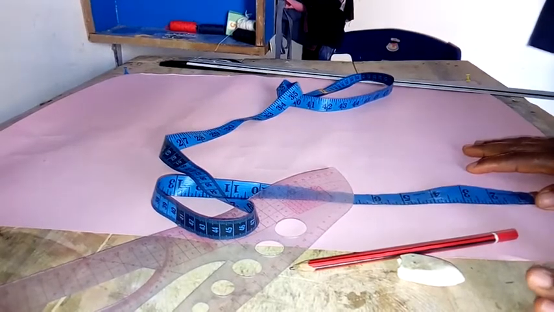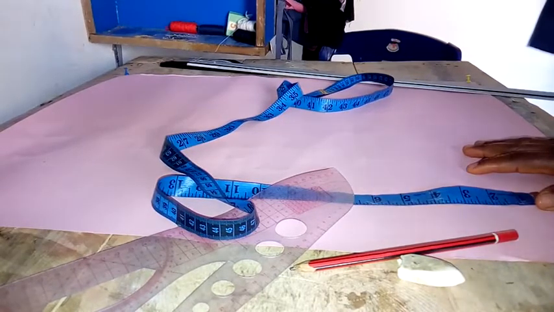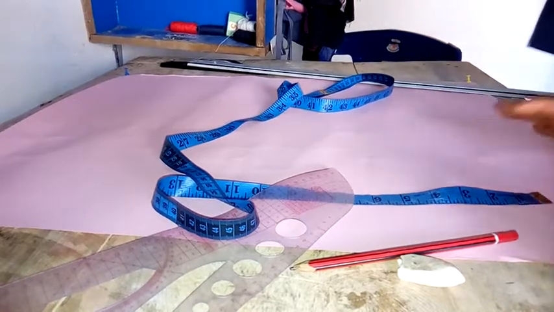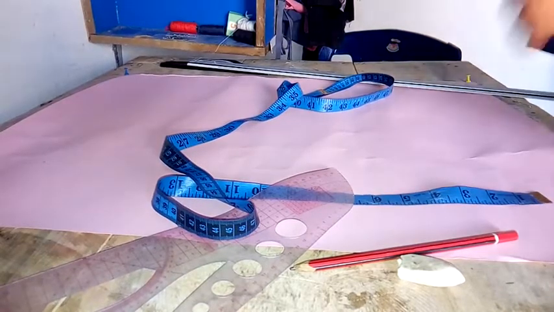That is, the front bodice will be drafted in half and the back bodice will also be drafted in half. So that means we're going to draft a quarter for each bodice, and that means we're going to divide the width, such as the waist and hip measurements, into half. As we go further, you'll understand better.